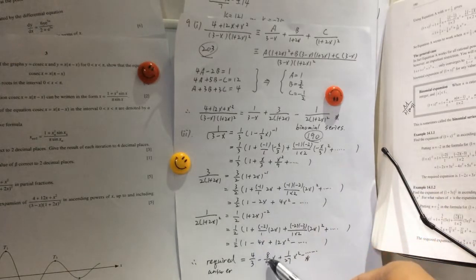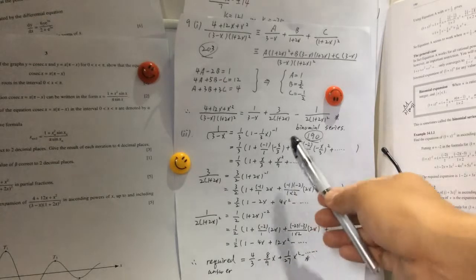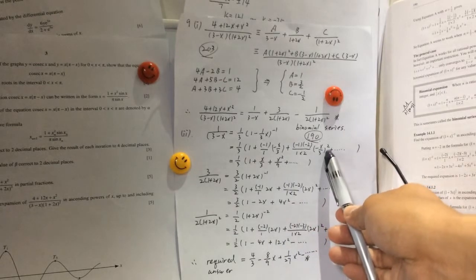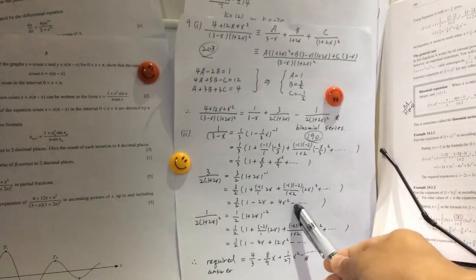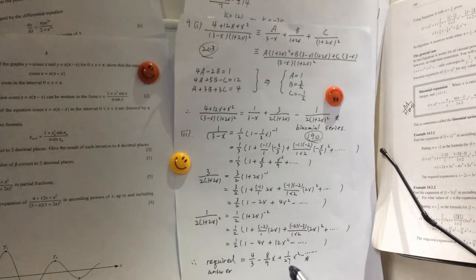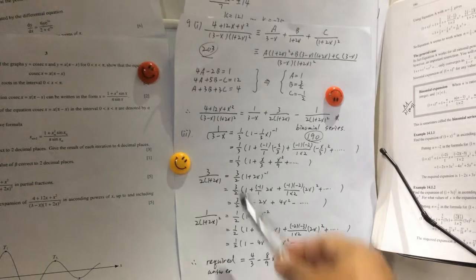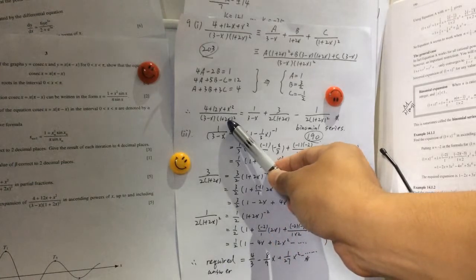So that's how we express the required expression, first of all into partial fractions, and then by binomial series, group all the terms together up to x squared, arranged in ascending powers, from constant to x squared, including the terms x squared.